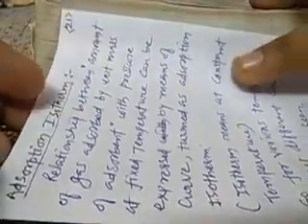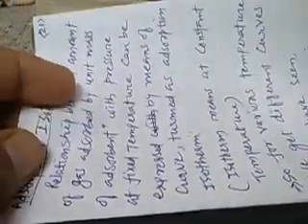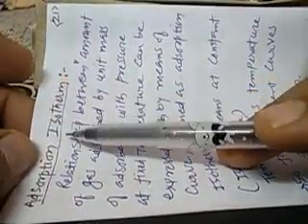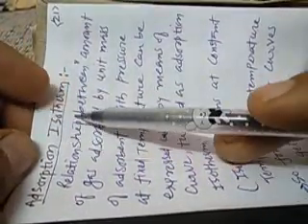Hello dear students, we have been studying the adsorption isotherm. Now we'll see the definition of adsorption isotherm. That was the definition of Freundlich adsorption isotherm.